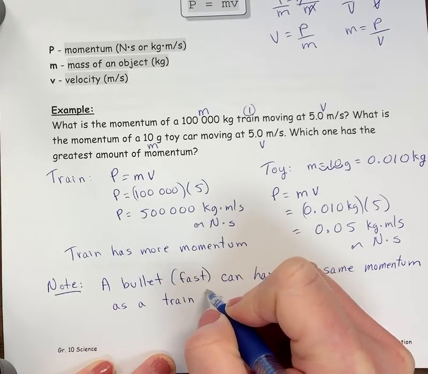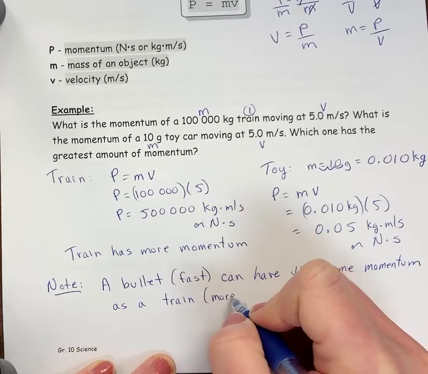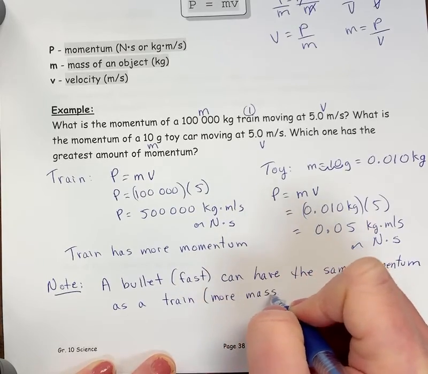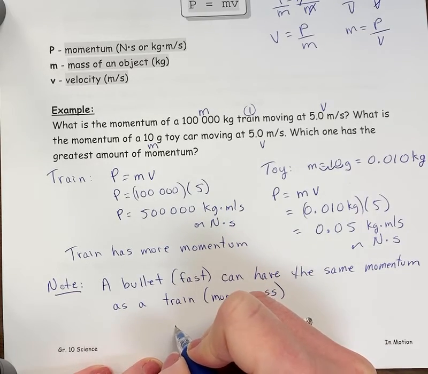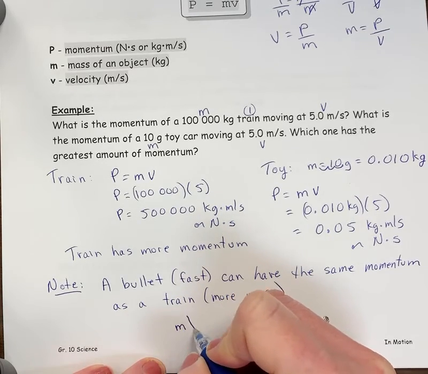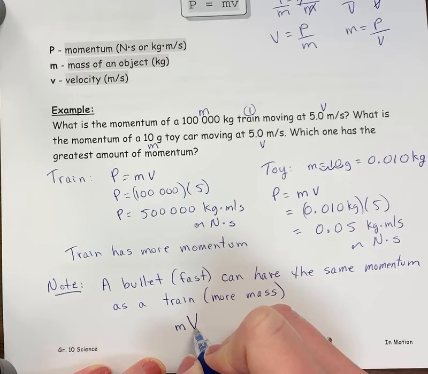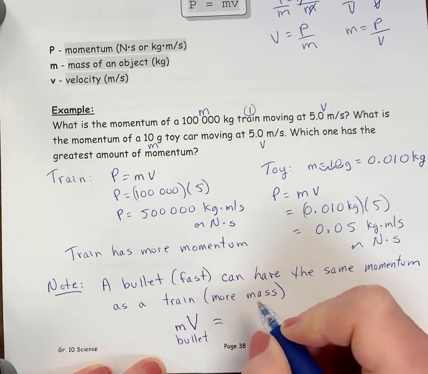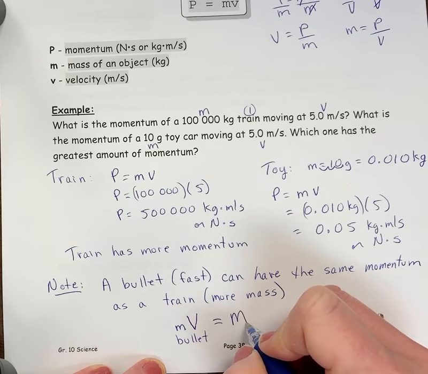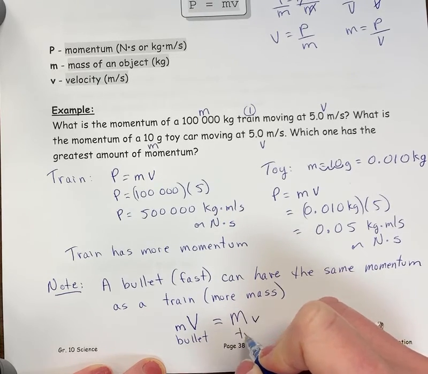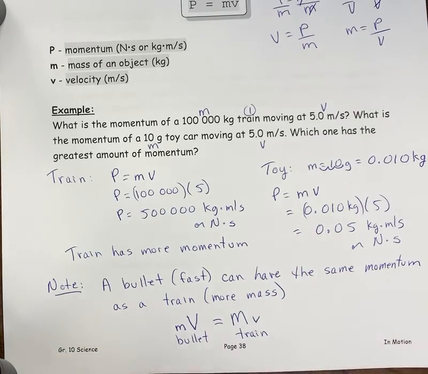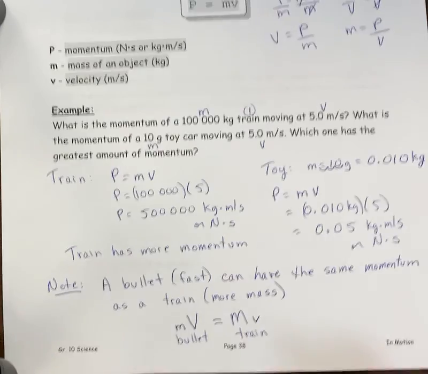The train has more mass, but it's not going to be moving nearly as fast as a bullet. So a small mass and a high velocity, like the bullet, could still have the same momentum as a large mass and a lower velocity, like a train. It's actually the combination. You can't consider only velocity or only mass.